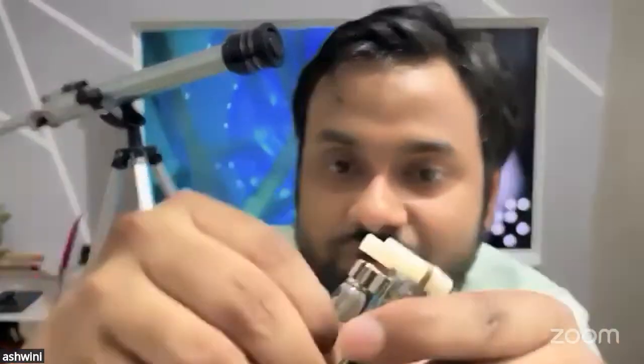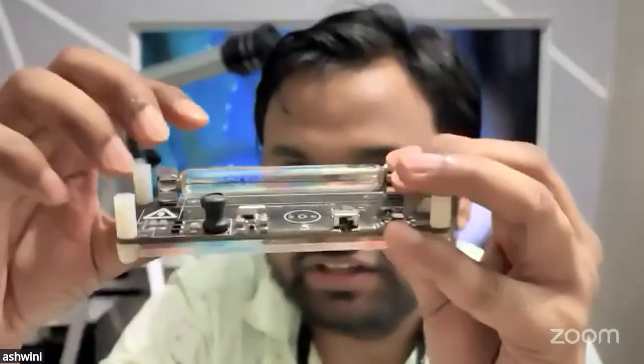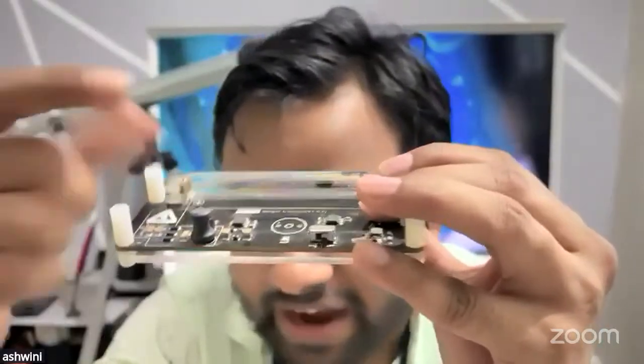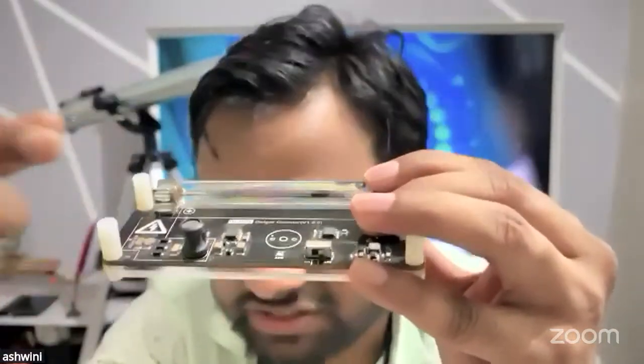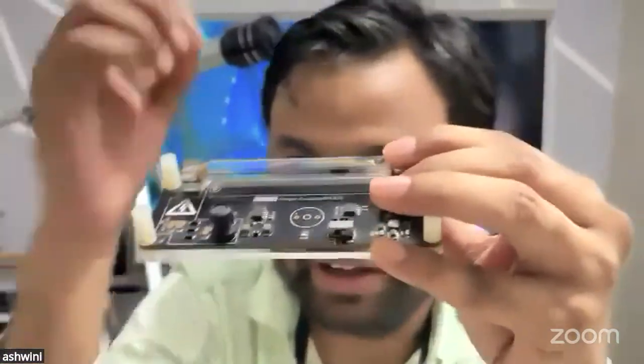So as you can see, if the tube size of this Geiger-Müller tube is small, then the volume of the gases packed inside is small for the ionization process. When the alpha, beta, gamma rays fall on this tube, then the ionization process will happen.